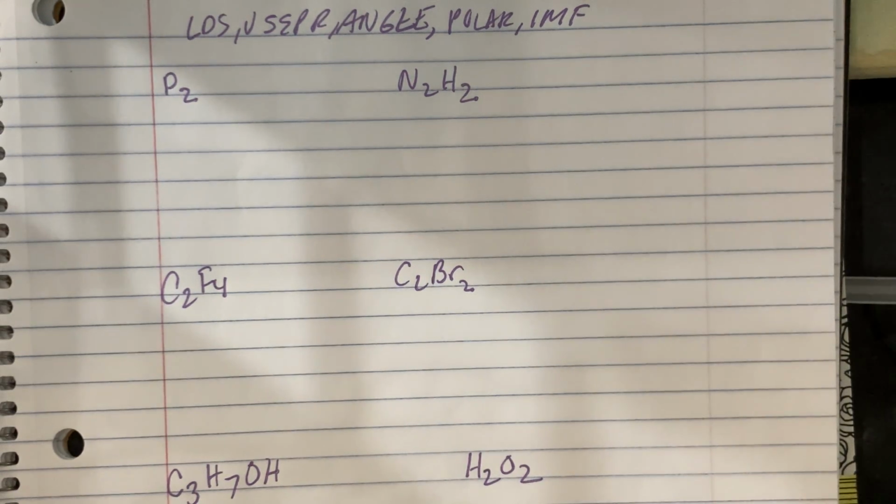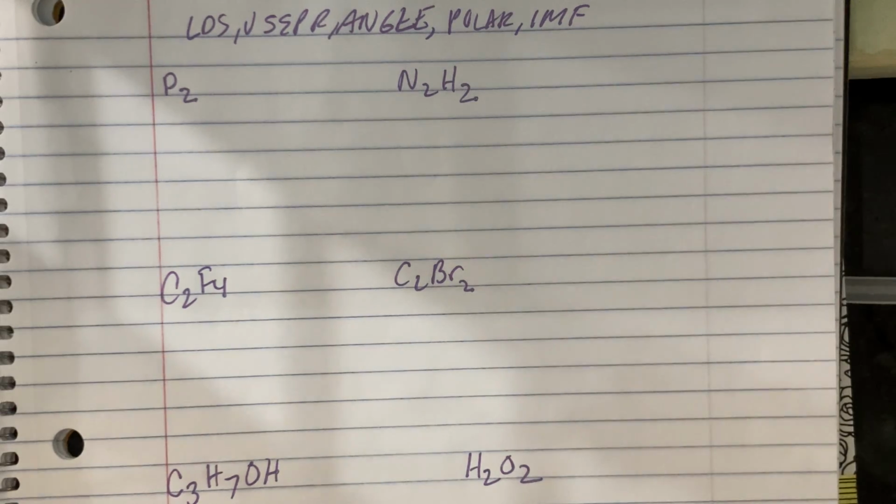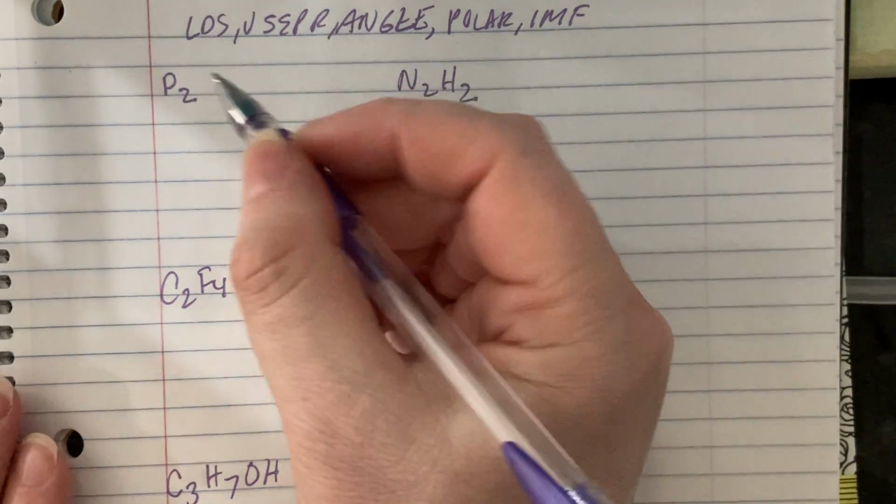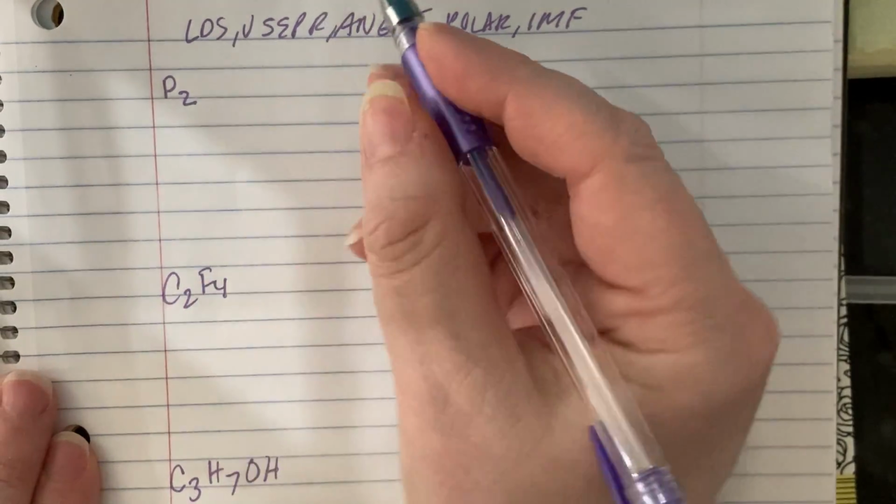All right, here's a couple more Lewis dot structures, VSEPR, angle, polarity, and IMF. Again, you don't need the process for these, but if you don't get the Lewis dot structure that I got, make sure you go back and review how to do the process and the final Lewis dot structure so that you have it in case there's a process question on the test.